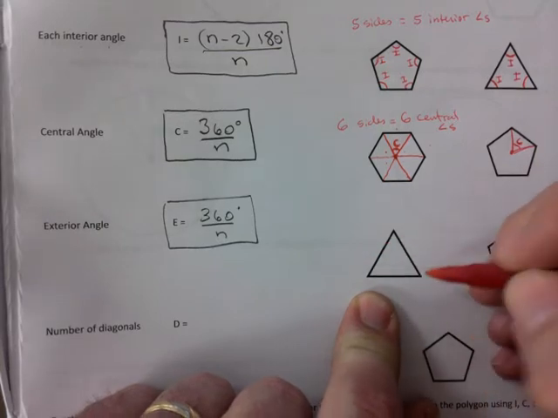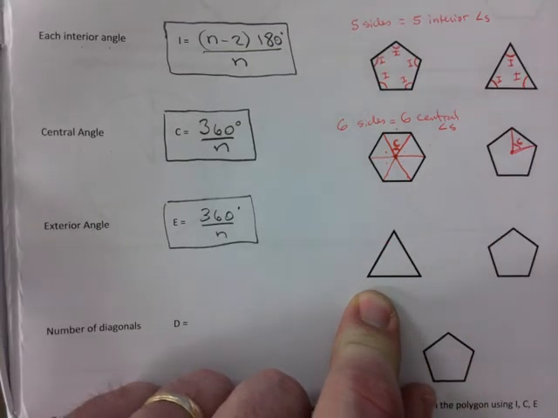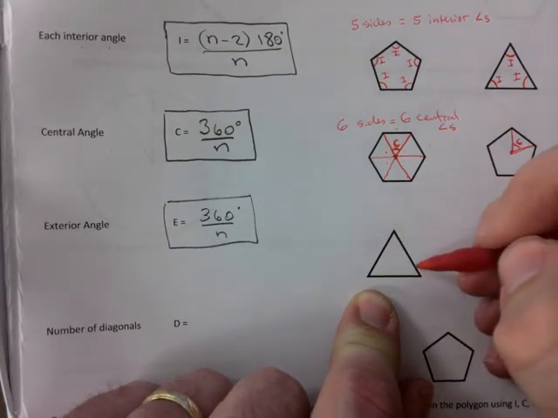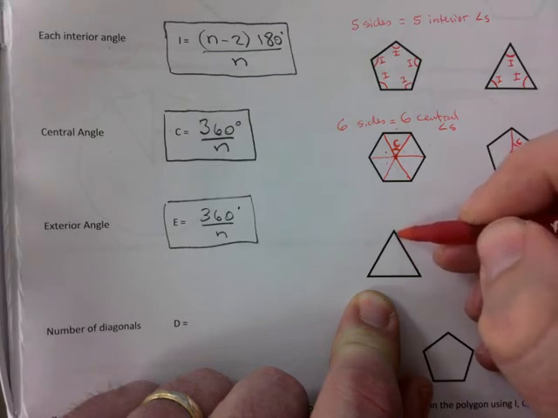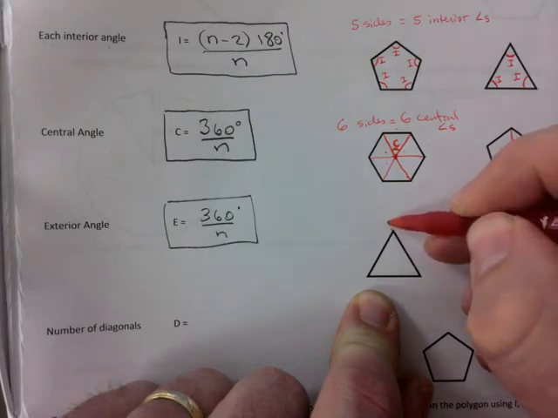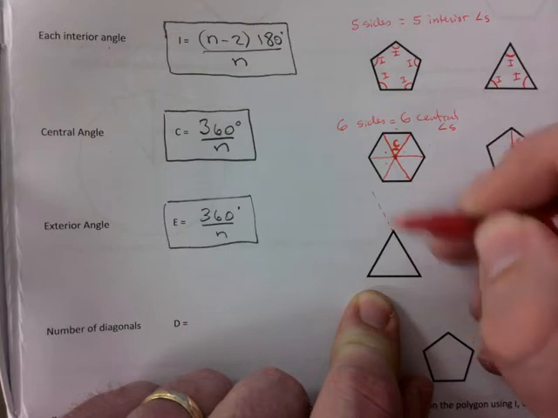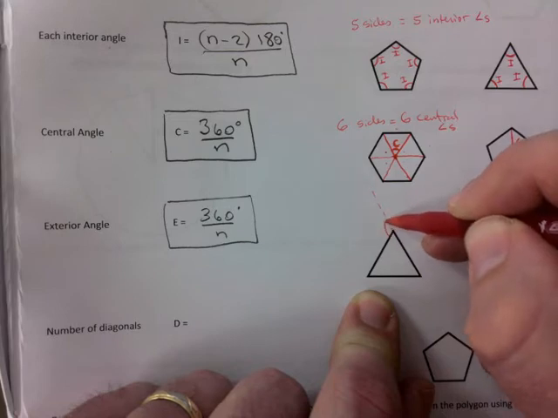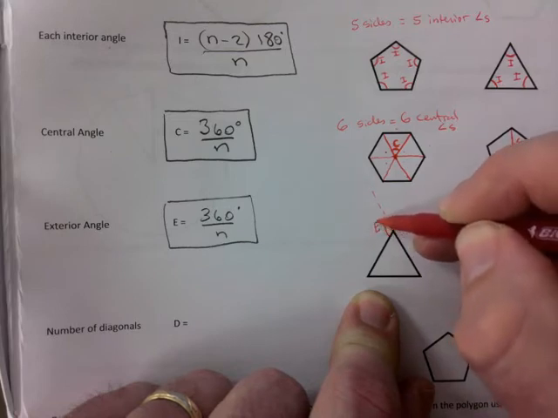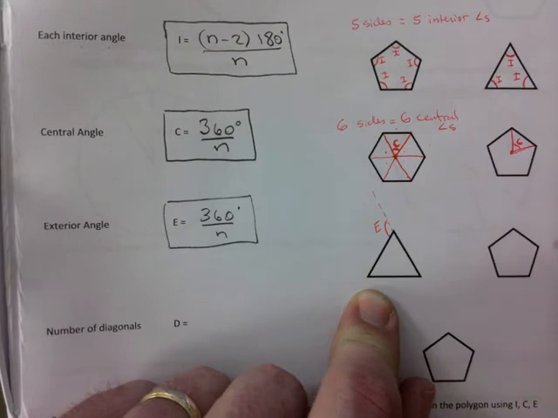For the triangle, for example, if I ask you to label one exterior angle, find one side, travel along it, and then just keep going straight, instead of turning. So we travel along and just keep going straight, make a dashed line. That right there is the exterior angle. Right?